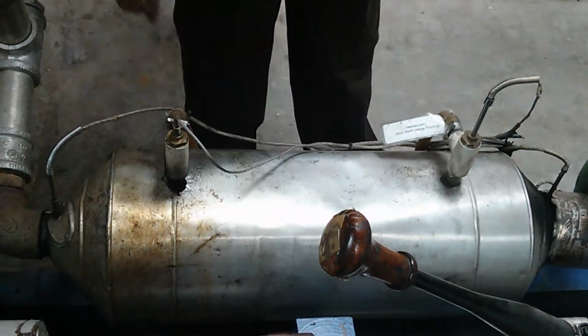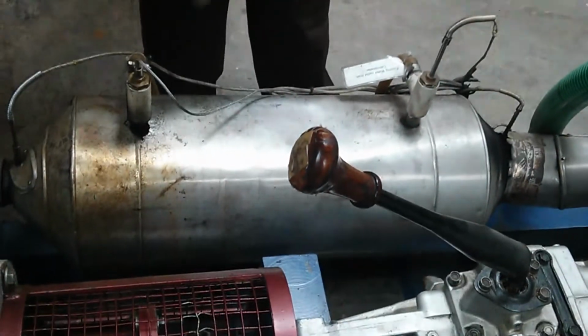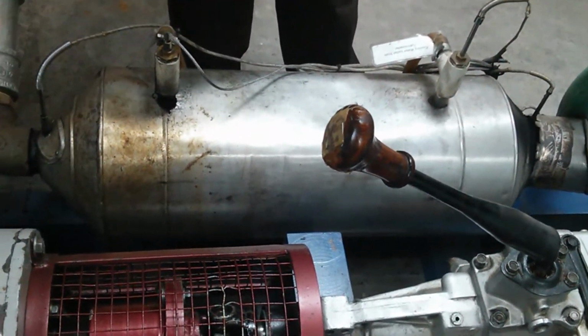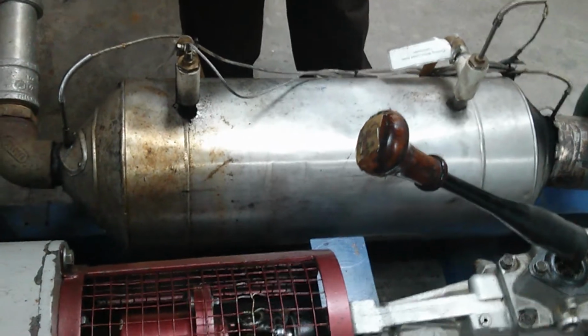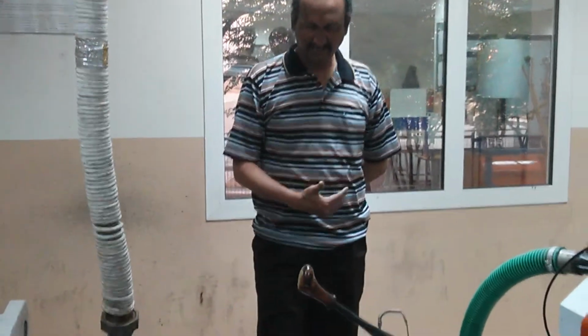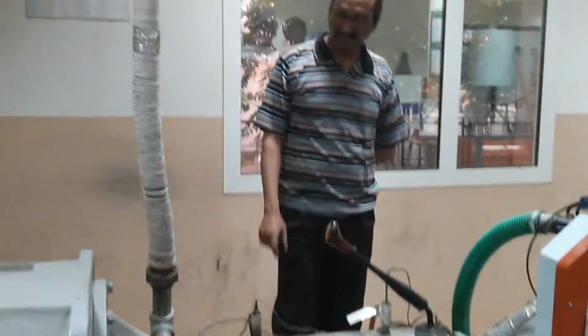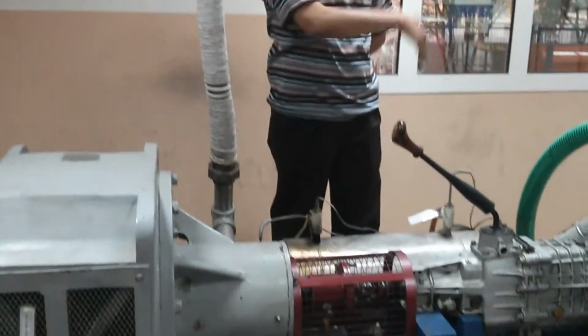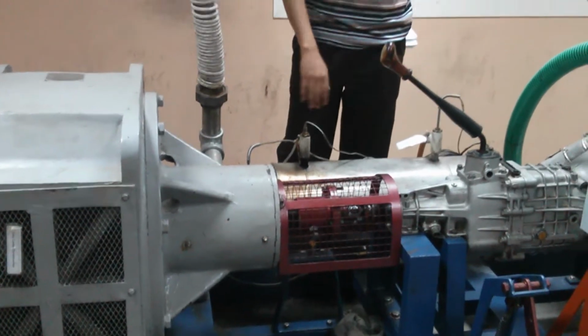All these temperatures are noted down, and making the energy balance, I first find MC of the exhaust gases. Using the energy balance, you find the mass flow rate and the specific heat of the exhaust gases. Then what is the heat lost in the exhaust gases? MC of the exhaust gases multiplied by the temperature of the exhaust gas minus the ambient temperature will give you the heat in the exhaust.